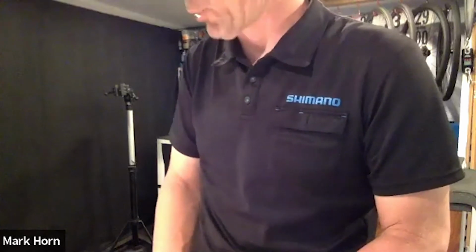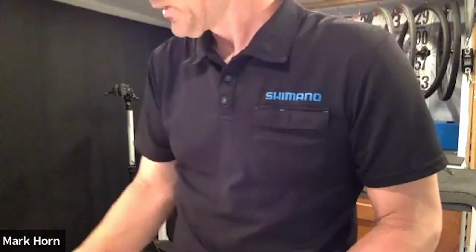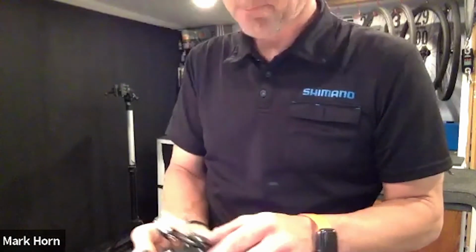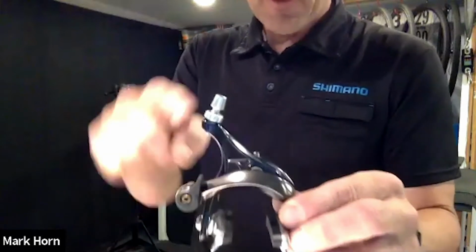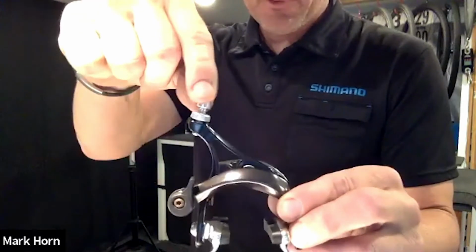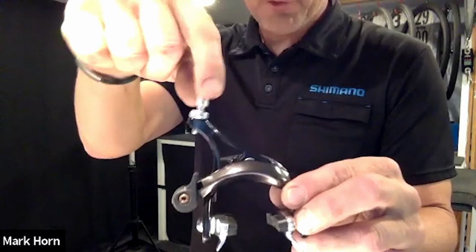Let's talk about brake adjustments. If you are riding a road bicycle, you have this type of brake right here on the top. This is a barrel adjuster is what we call this.